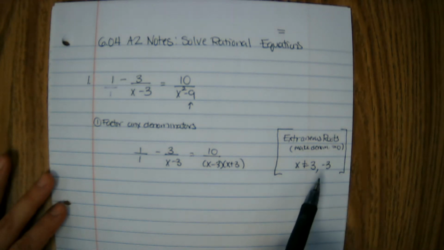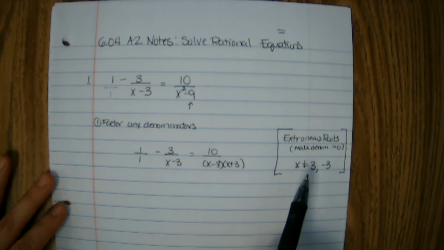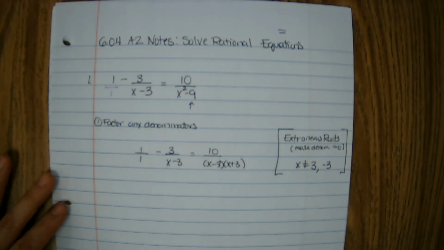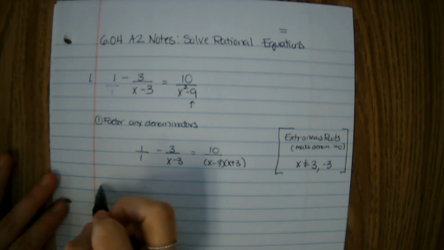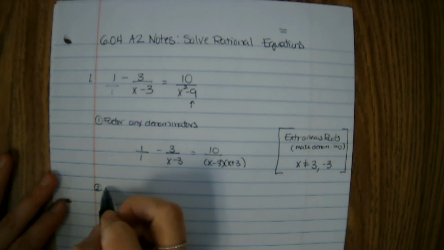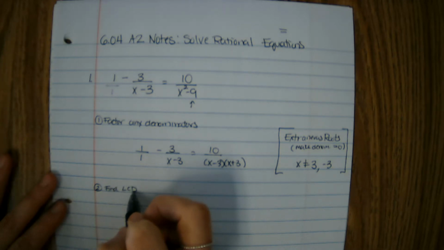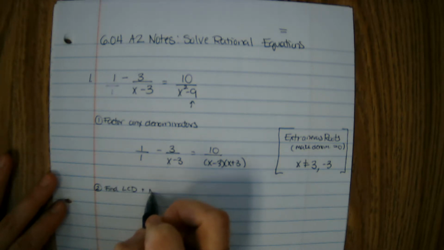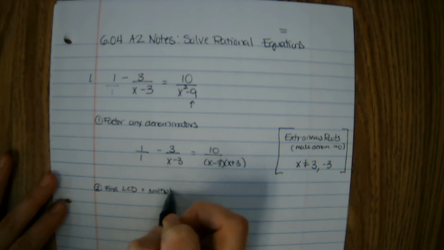Now, if you forget to do this part, as long as you check your answer at the very end in your calculator, then you'll be okay. But it is a good idea to look at this first before you start. All right, so now step 2, we're going to find our LCD. And then what we're going to do is multiply every term by our LCD over 1.